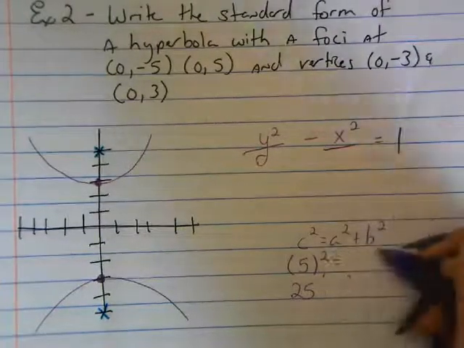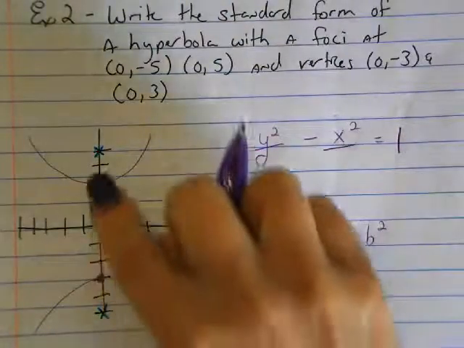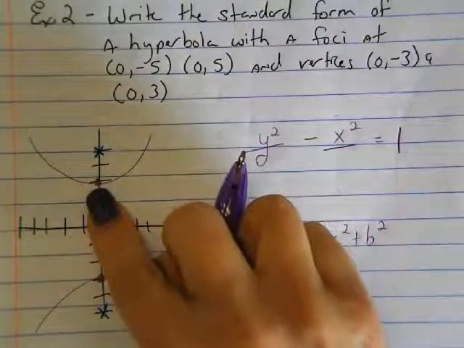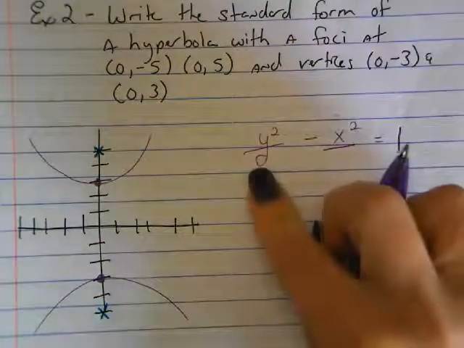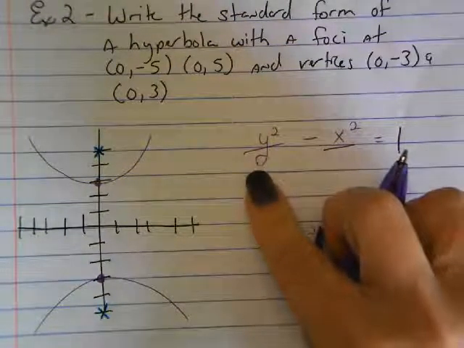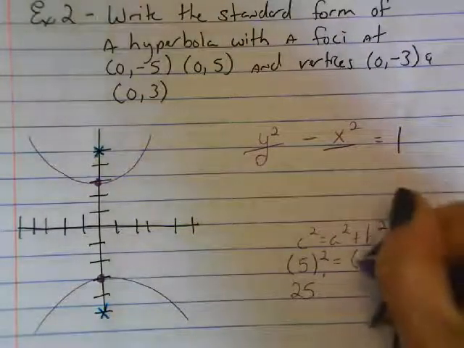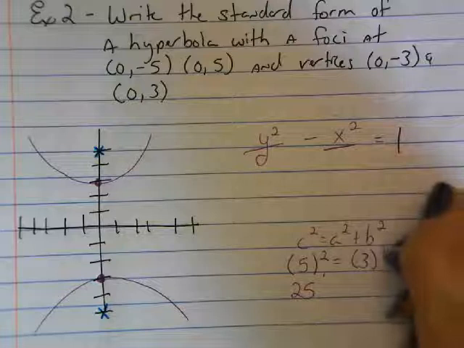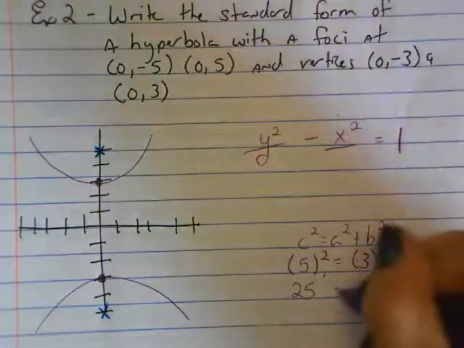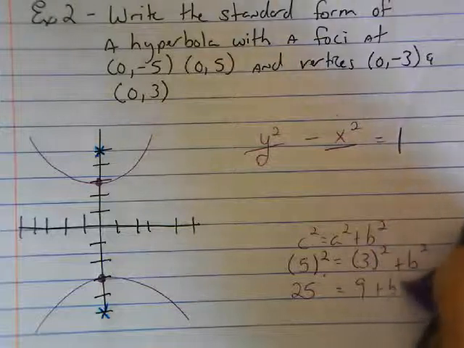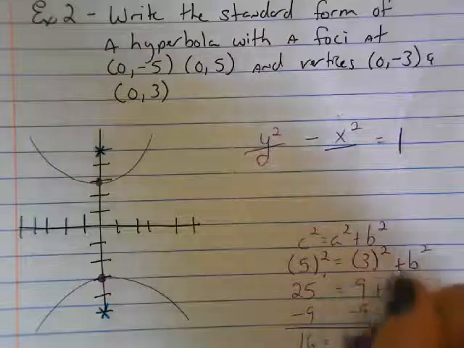Well, y is leading. And what is the value on the y-axis for the vertex? 3. So that has to be your A, right? Because in a hyperbola it goes a squared and b squared. So let's let a squared be 3 squared. And again, if I wanted to put in a -3, it doesn't matter, because 3 squared is 9. Now I subtract 9 from 25. I get 16 is equal to b squared.